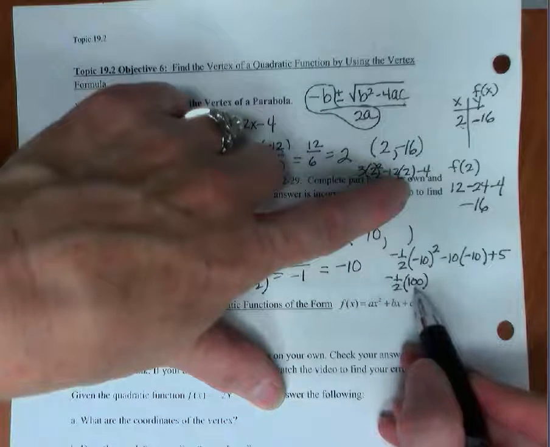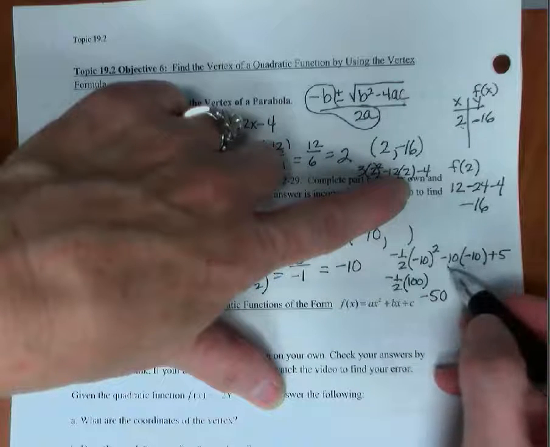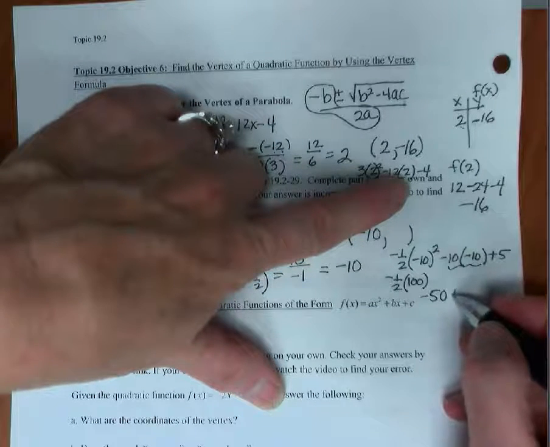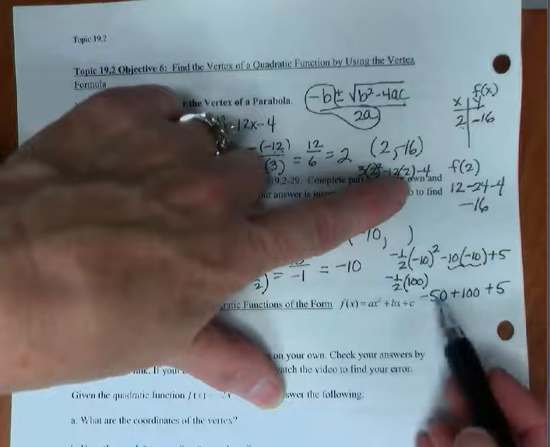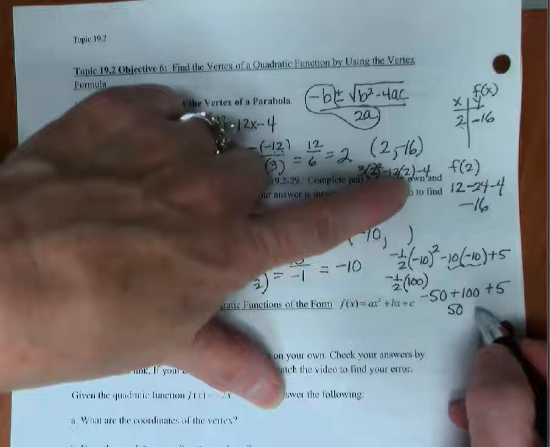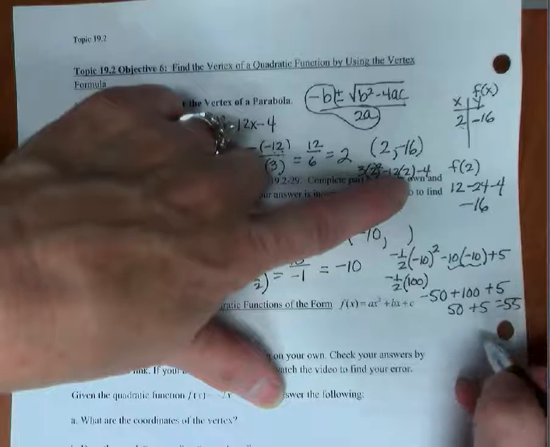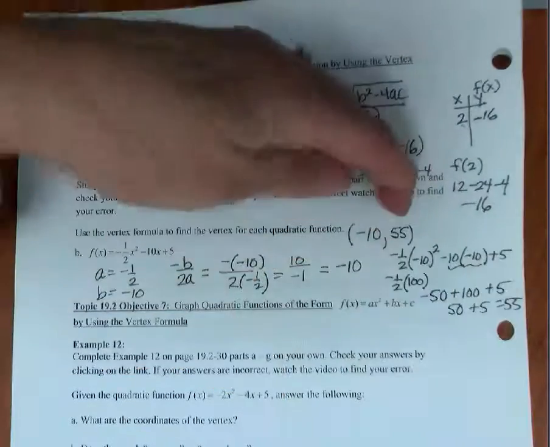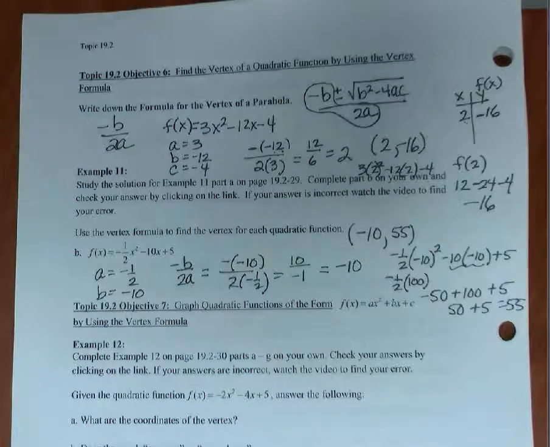Negative 1/2 times 100 is negative 50. Now I can do this multiplication piece. Negative 10 times negative 10 is positive 100. Now I have all addition and subtraction. Negative 50 plus 100 is 50, plus 5 gives me 55, which becomes the y-coordinate of my vertex. So that's how I find the vertex of my parabola.